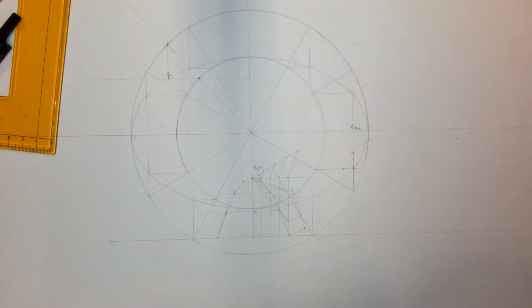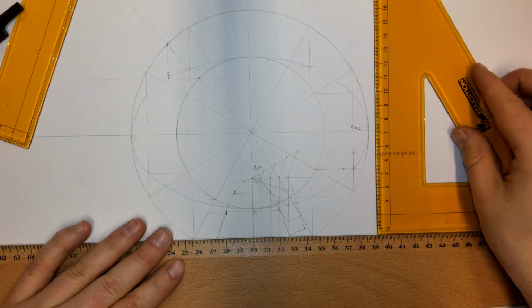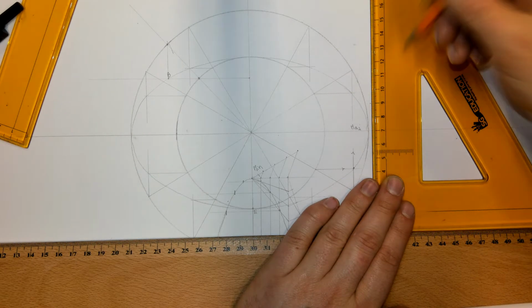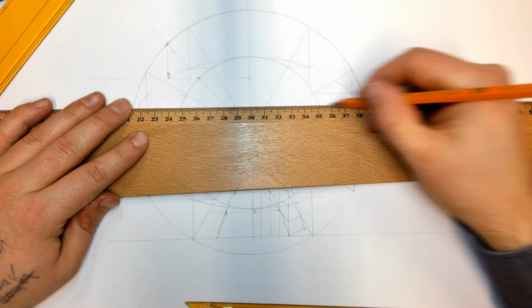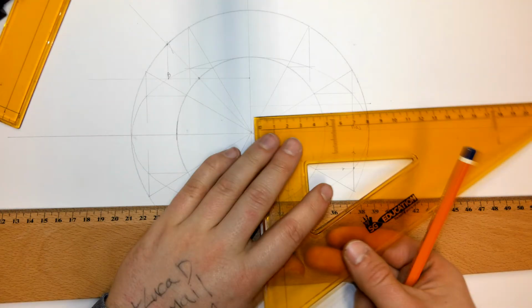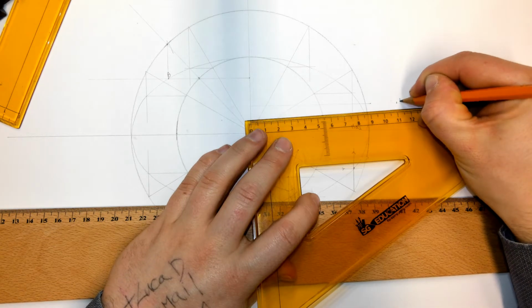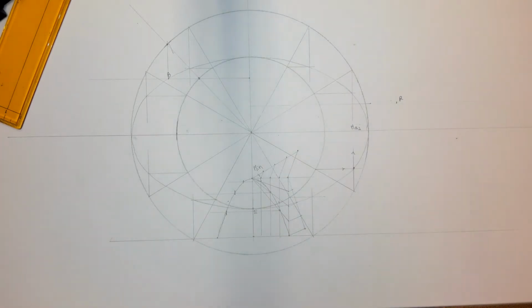Alright, so the tangent line PQ is a tangent to the ellipse from point R. Alright, so let's locate point R. So it's up 20 from the major axis and it's out 110 from the minor axis. So that's point R.